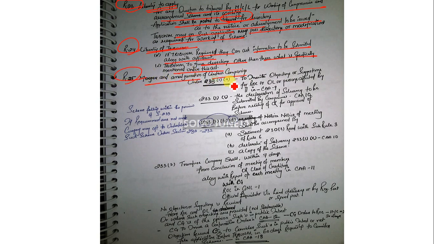Merger and amalgamation of certain companies. Now this is important, look into it. 233 subsection 1 clause A, to invite objection or suggestion from ROC, official liquidator, or any person affected, shall be in form CAA 9. 233 subsection 1 clause C. Declaration of solvency to be submitted by the companies in CAA 10 before the meeting of creditors' approval of the scheme. So before creditor scheme approval, you have to mention this.